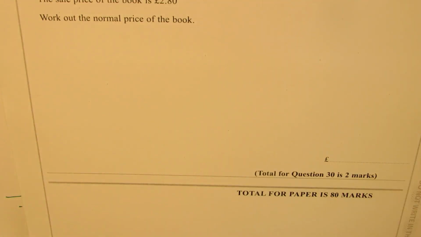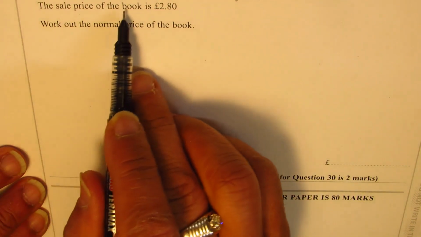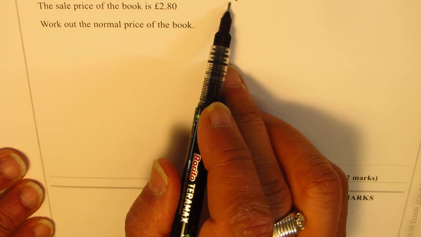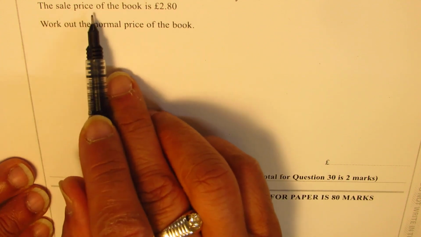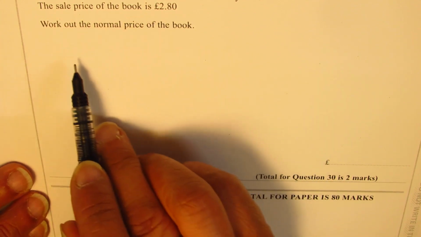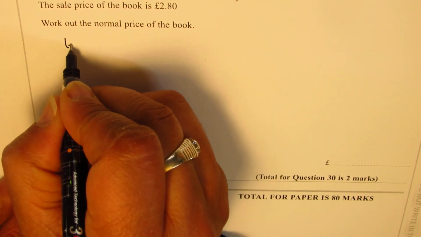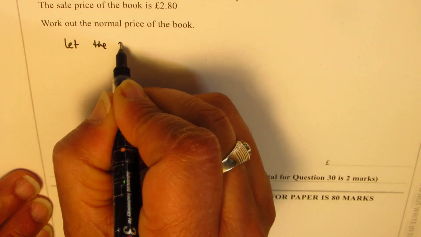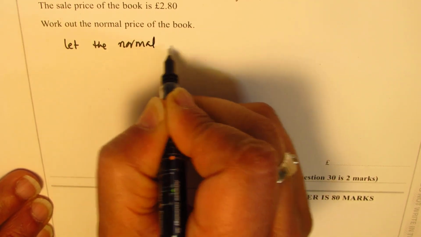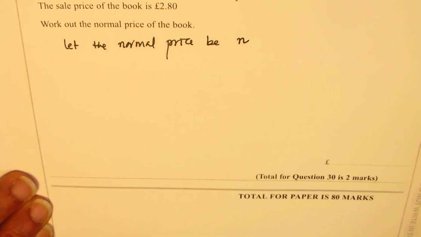Now here is the last question, which is worth 2 marks. Question number 30. In a sale, normal price of a book is reduced by 30%. The sale price of the book is 2.80. Work out the normal price. So we say let the normal price be, let's say n, right?